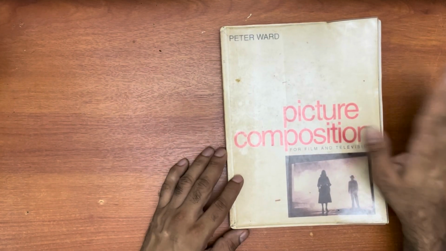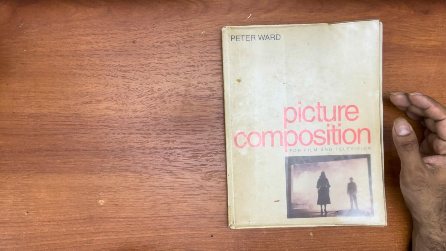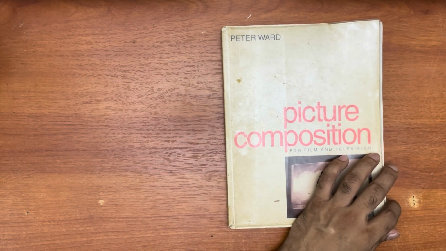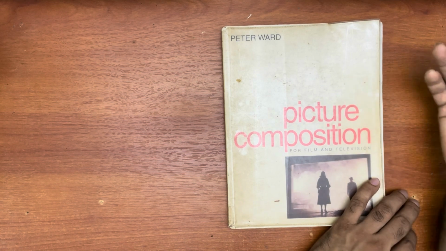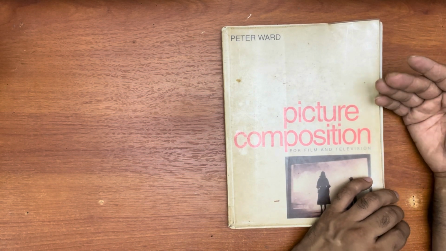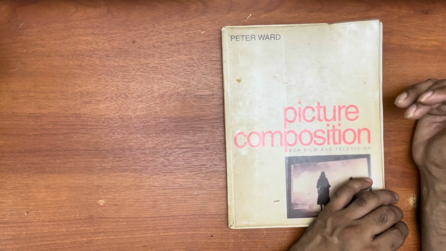Hi guys, I'm gonna talk about this book by Peter Ward called Picture Composition for Film and Television. And although it's for film and television, I'm bringing it out because I think a lot of the techniques here are relevant to drawing, painting, and art in general.